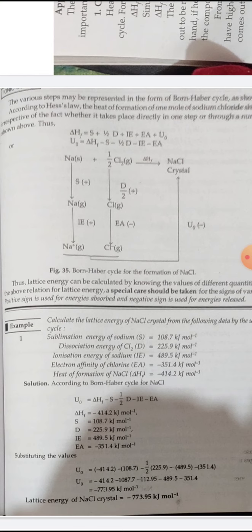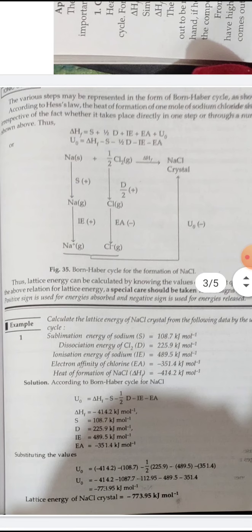And when we calculate the lattice energy, then lattice energy U0 is equal to delta HF minus S minus half D, that is dissociation energy, minus ionization energy minus electron affinity, as shown in the figure, that is the Born-Haber cycle for the formation of NaCl. This lattice energy can be calculated by knowing the values of different quantities. While using the above relation, special care should be taken for the signs of various quantities. That is, positive sign is used for energies absorbed and negative sign is used for energies released.